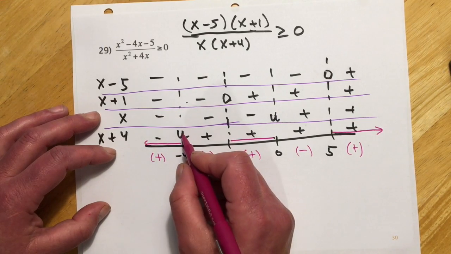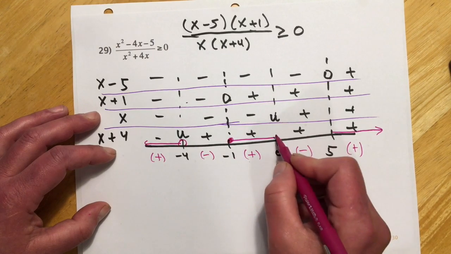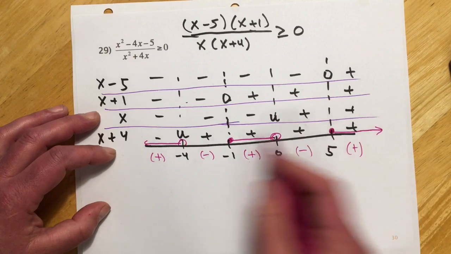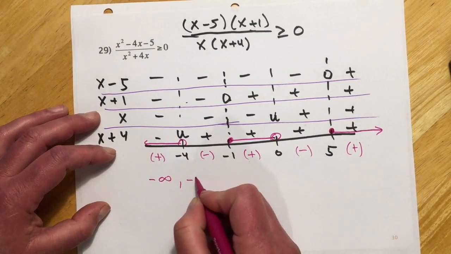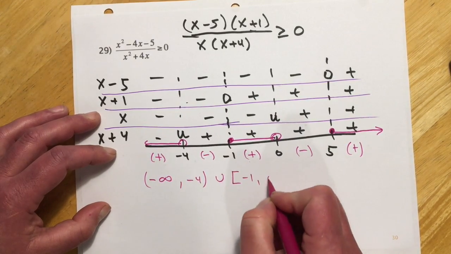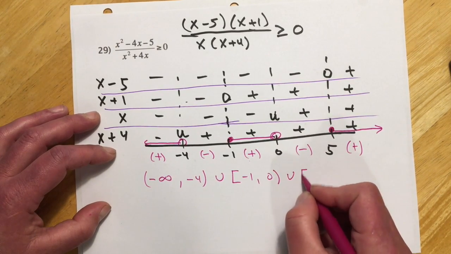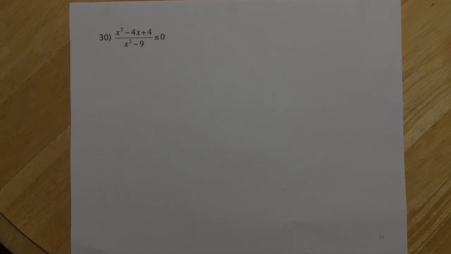And then endpoints, undefined, so that would be open, 0 would be solid, undefined open, and then 0 solid. So if I translate that to interval notation, negative infinity to negative 4, the parenthesis, negative 1 to 0, and then solid there, so union 5 to infinity.